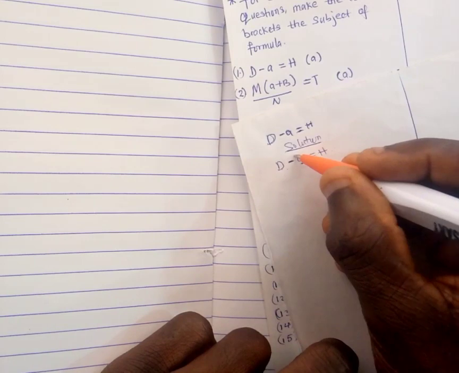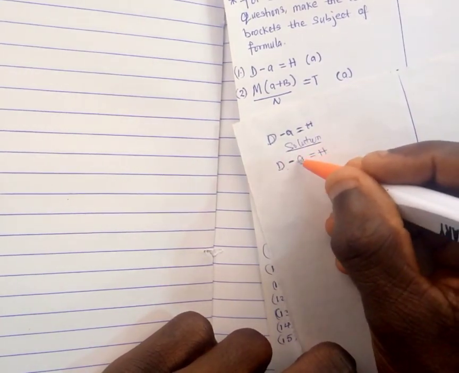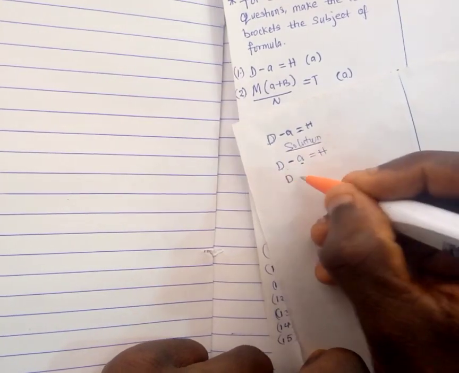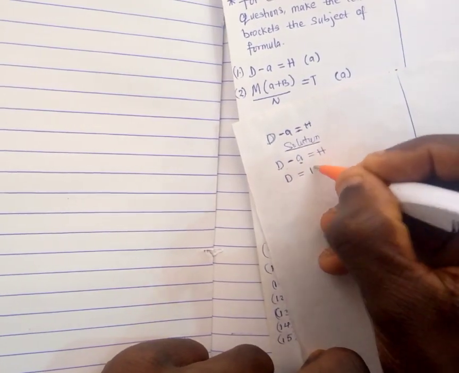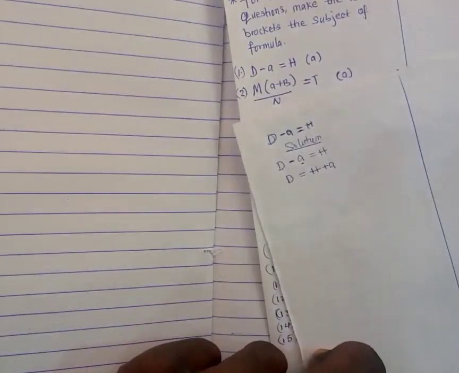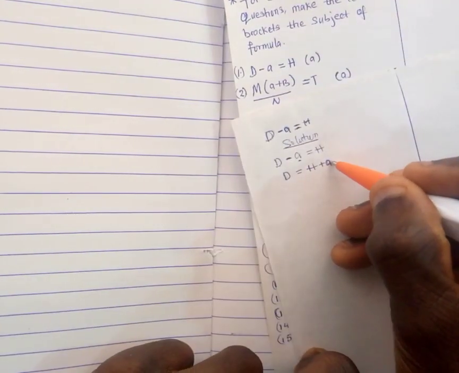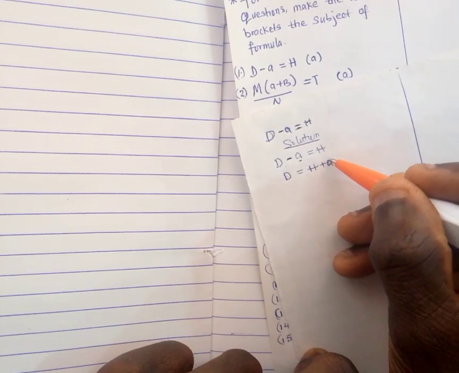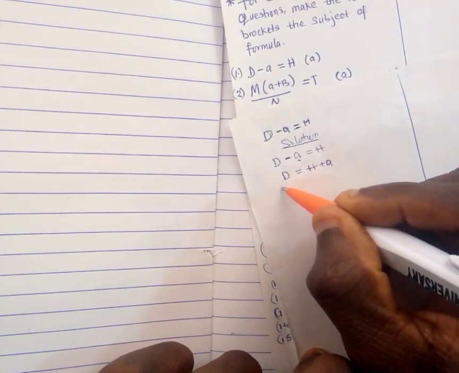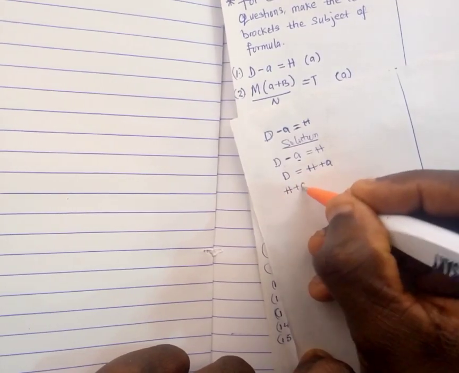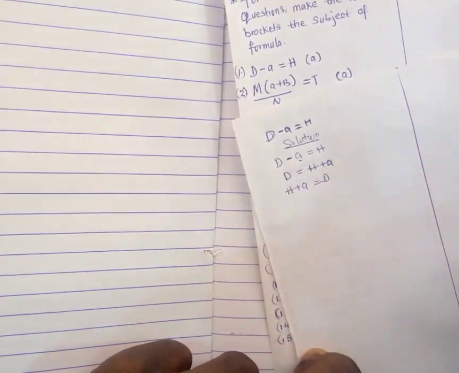I will first take this to the other side so that the negative sign here will change to positive sign. Now it will be D is equal to H plus A. Can you see it now? Since I'm making A the subject of formula, I'm going to rewrite this expression by taking everything here. I will bring it to the left hand side and everything here to the right hand side. It will be H plus A is equal to D.